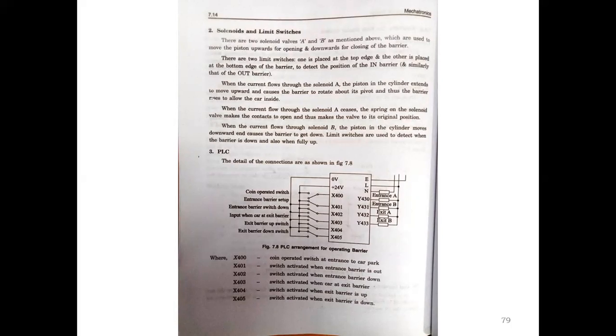When current flows through solenoid A, the piston in the cylinder extends upward and causes the barrier to rotate about its pivot, and thus the barrier allows the car inside. When the current through solenoid A stops, the spring in the solenoid valve makes the contacts open and returns the valve to its original position. When current flows through solenoid B, the piston in the cylinder moves downward and causes the barrier to come down.